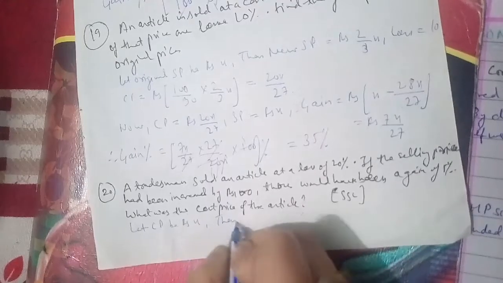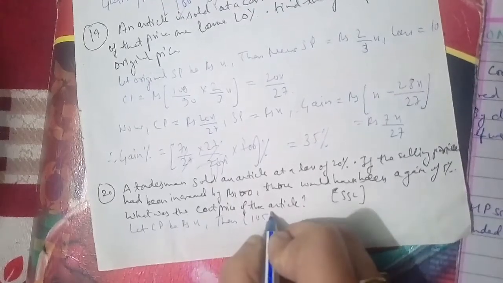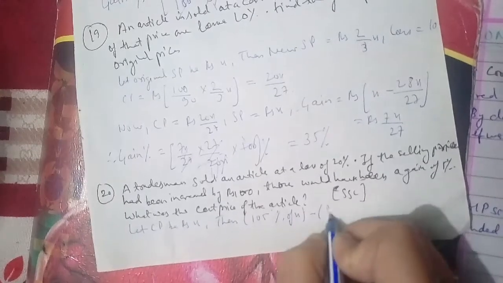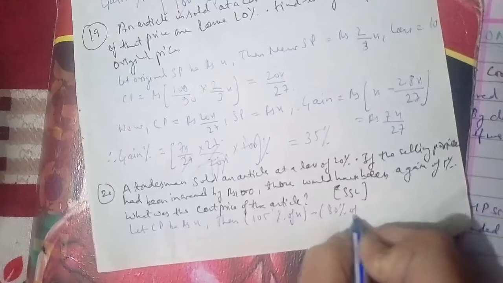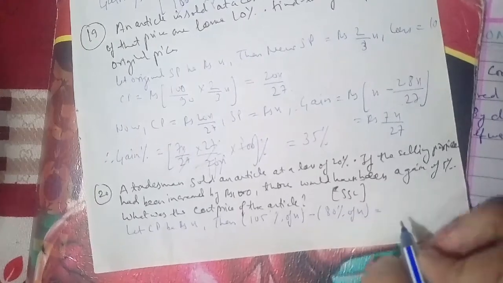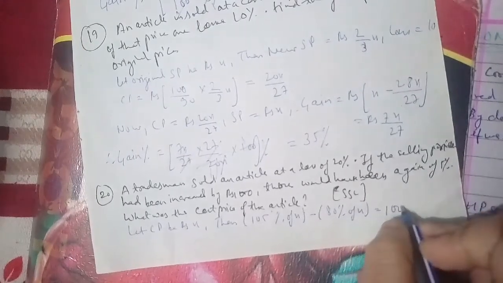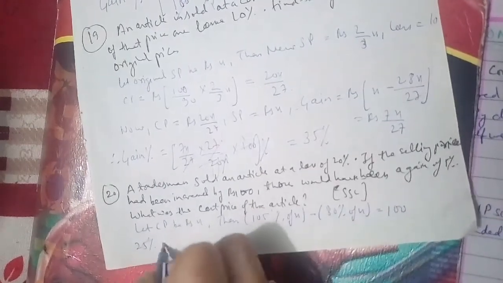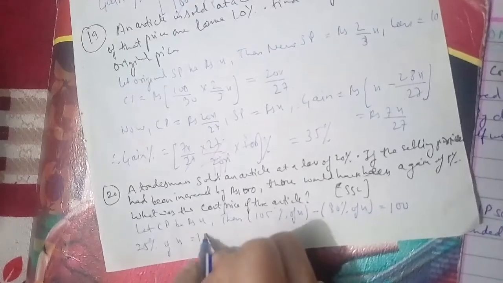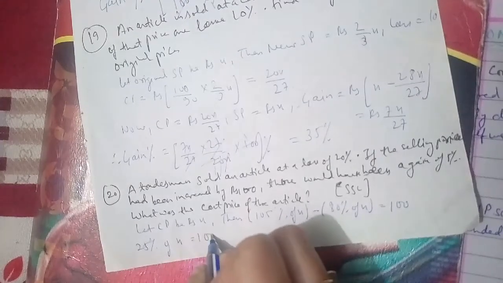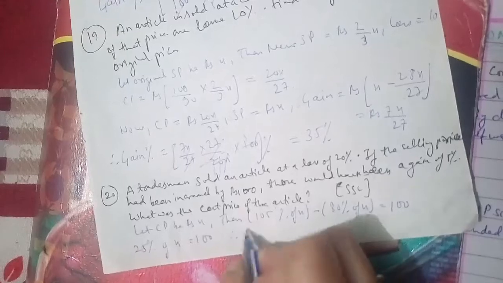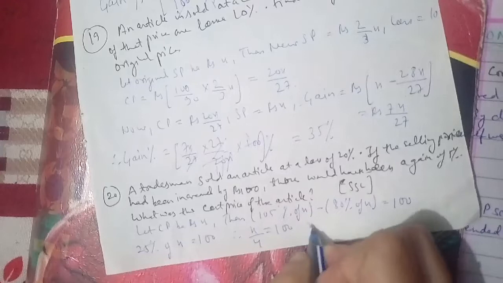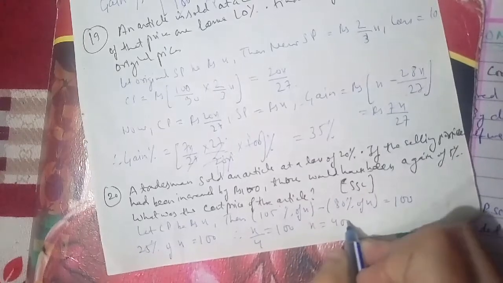Then 105% of x minus 80% of x equals 100, or 25% of x equals 100, x upon 4 equals 100, x equals 400.